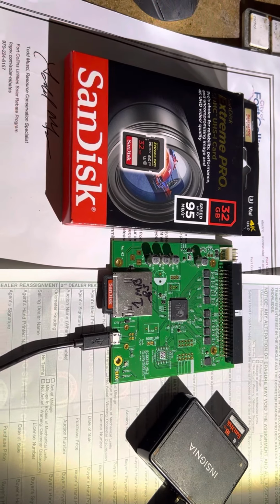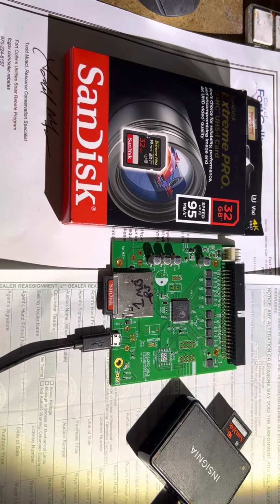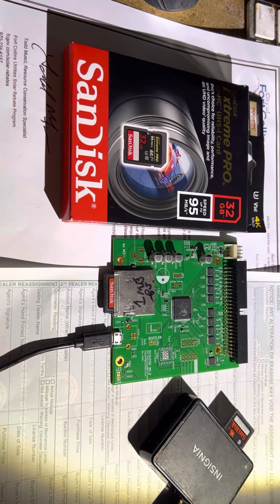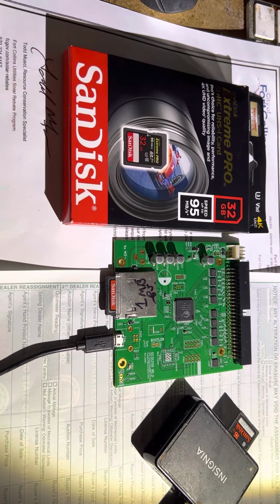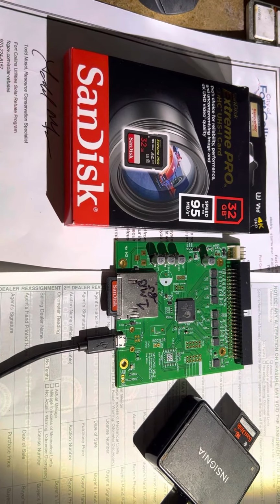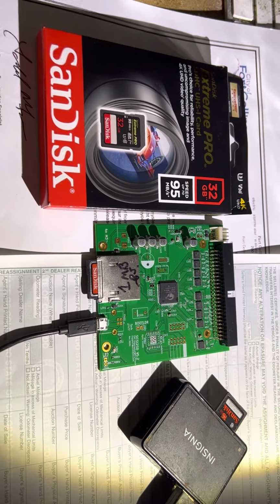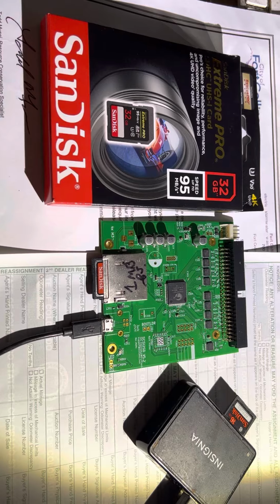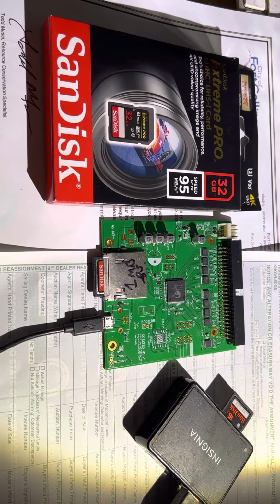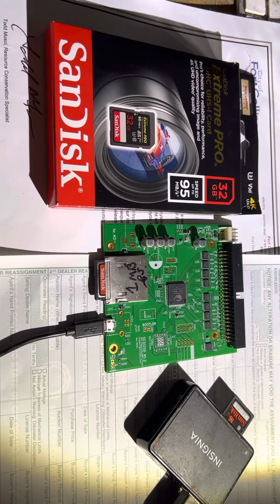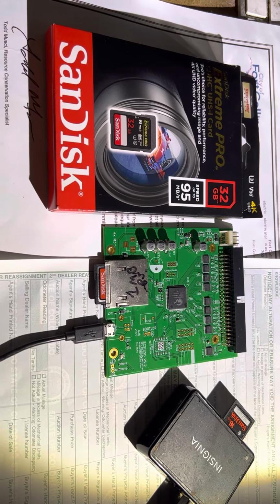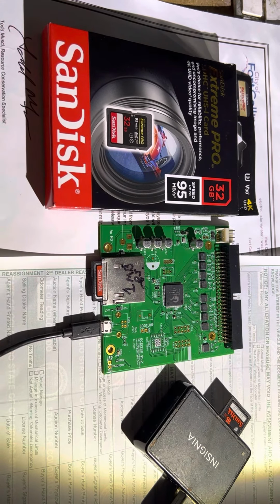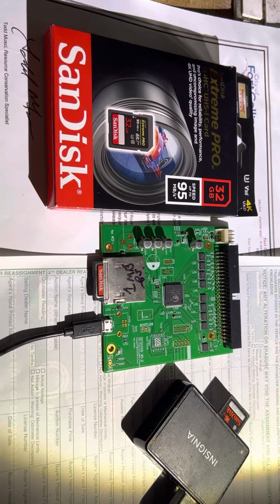I like to use the Extreme Pro cards, and the reason is they're some of the fastest cards on the market. And we used to be able to get 8 and 16 gig cards. Now I think the smallest ones are 32 gig. But we can still use them. So, SanDisk Extreme Pro 32 gig is what we're working with.